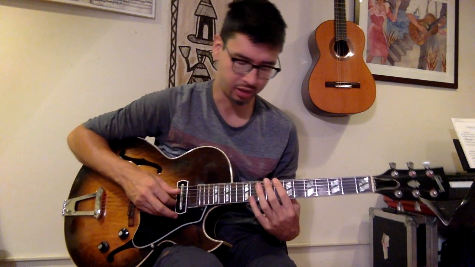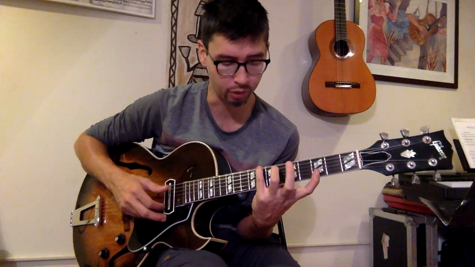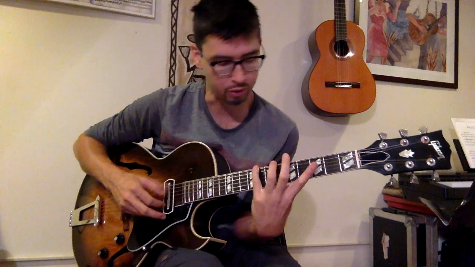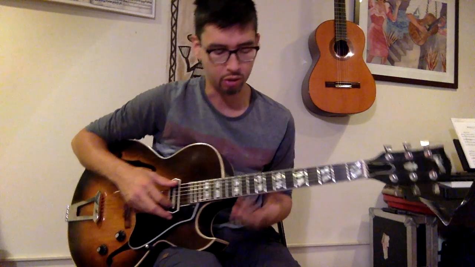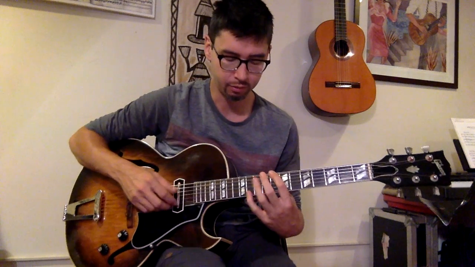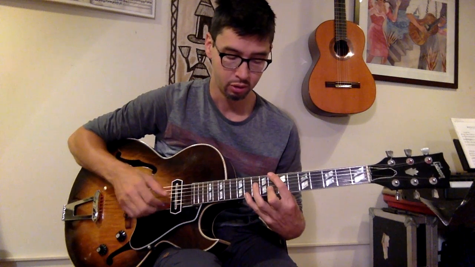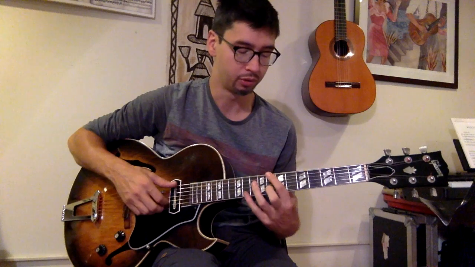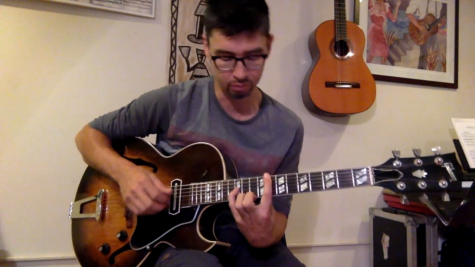What can you put on the top on 1? Well, you can't put G. It's too far away. I can't really reach it. So it has to be E flat. That means the G goes on the other string, whatever that other string is. 1, 2, 6 is no problem. 1, 3, 6 is a little weirder, but still okay.